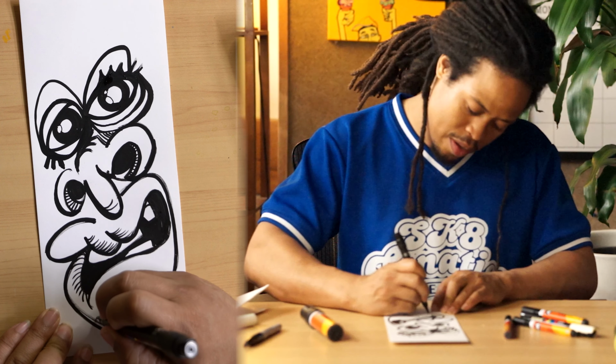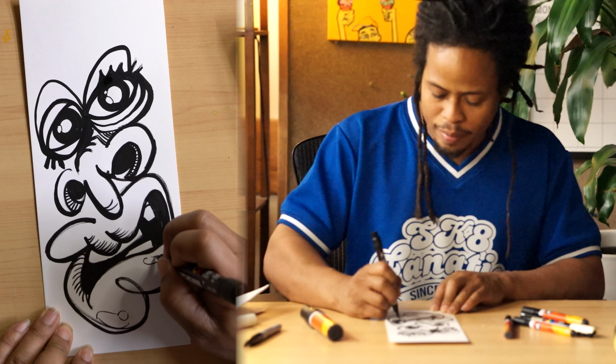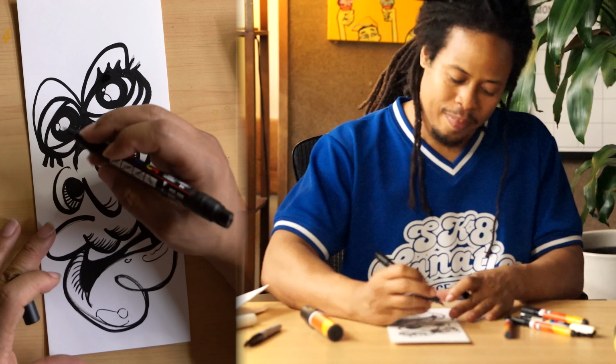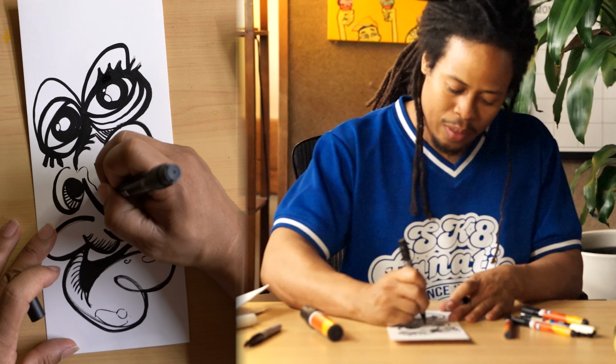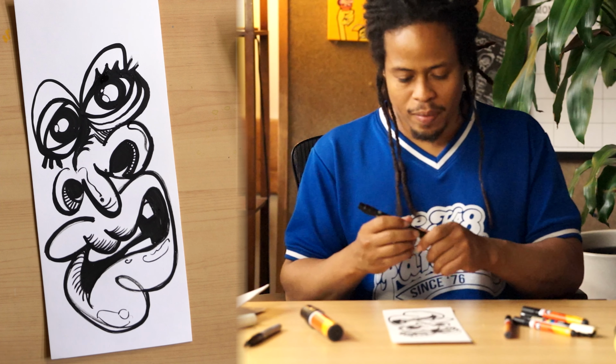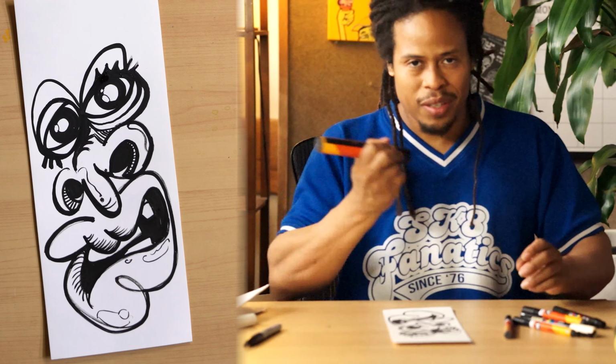Here, I'll draw a little highlight on the lip. A little highlight on the nose. And now we gotta draw the face and some hair. Let's use the fat marker for that.